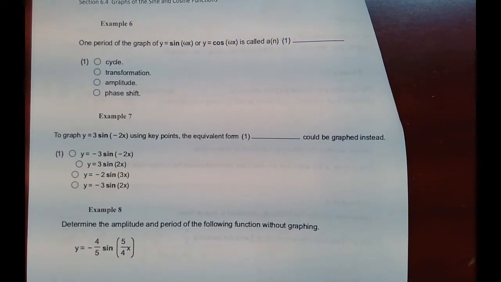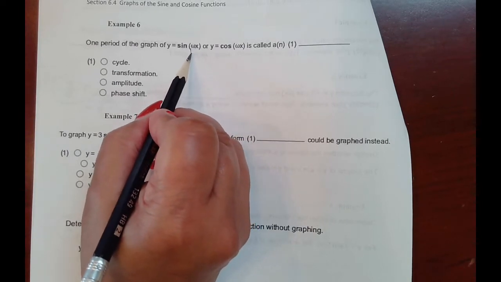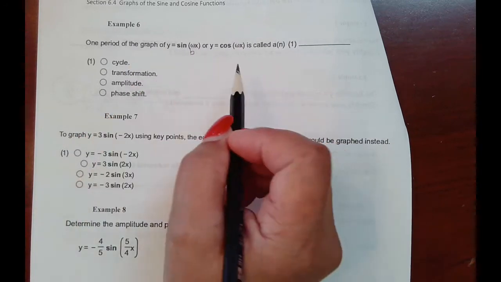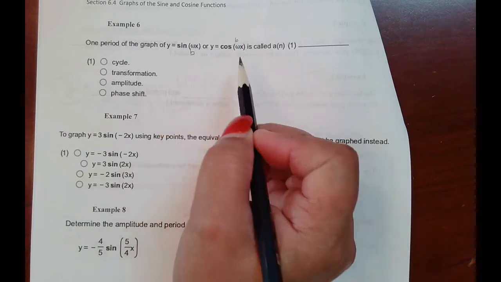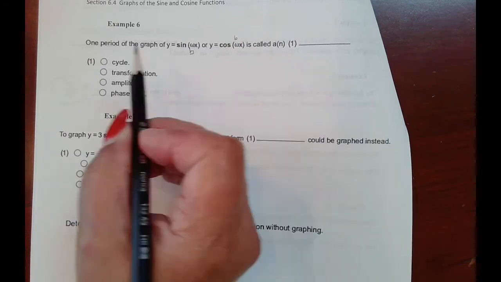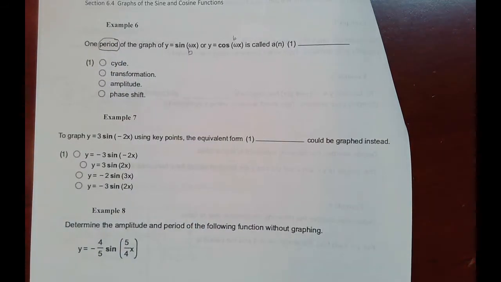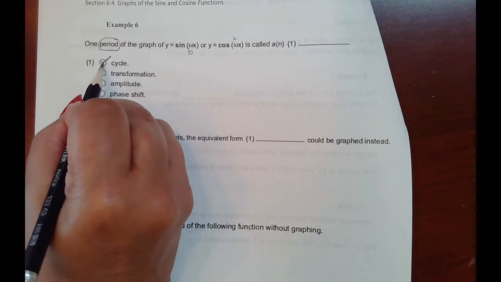Okay, moving to number 6. In example number 6, this says one period of the graph y equals sine omega x, and they're just using that symbol there, but that's really the b value, what we typically call it, and the a value would be out here. Or y equals cosine omega x, where again that would be the b value. Period, another name for it, is the distance that it takes to plot all 4 points of the pattern belonging to that specific trig function. It's also called a cycle.